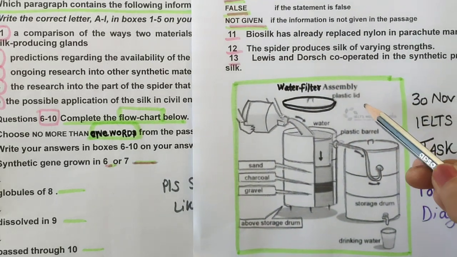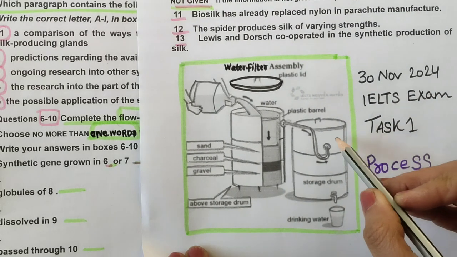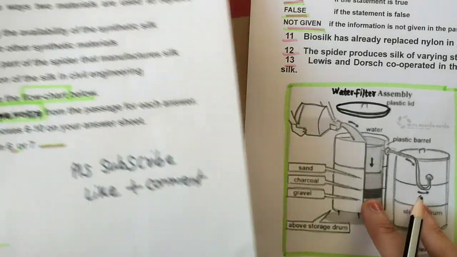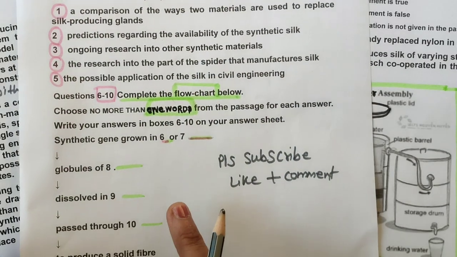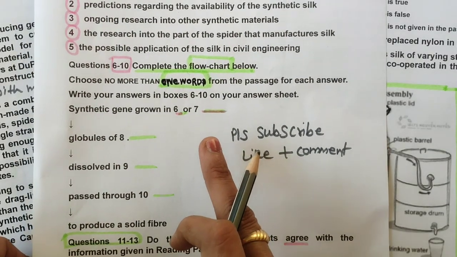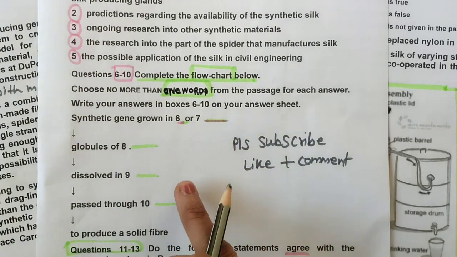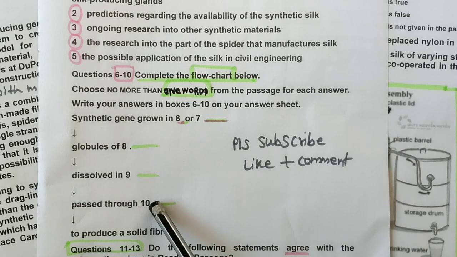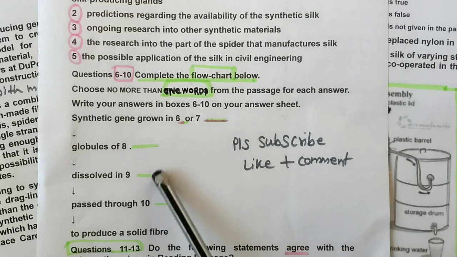You can see this diagram also, it was also part of writing task 1, process diagram. In the next video I will be covering this. So before that we will be doing this reading passage. Definitely I will start my reading from this paragraph, but I have noticed during my class sessions, many students are more intelligent in finding locations, or you can say in doing fill in the blanks first. So if you are comfortable with finding the location of these flow chart answers, then definitely you can do that first.